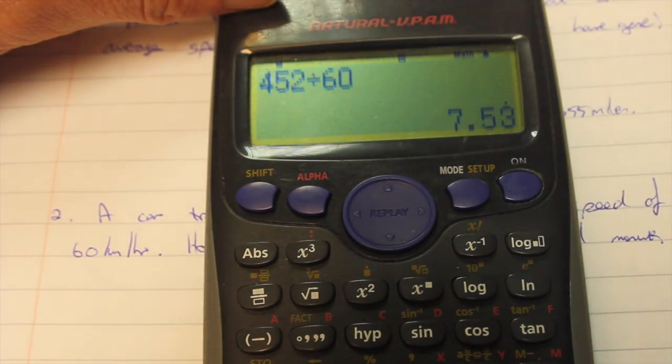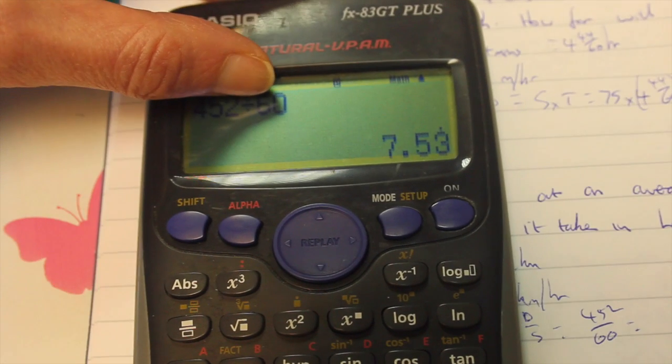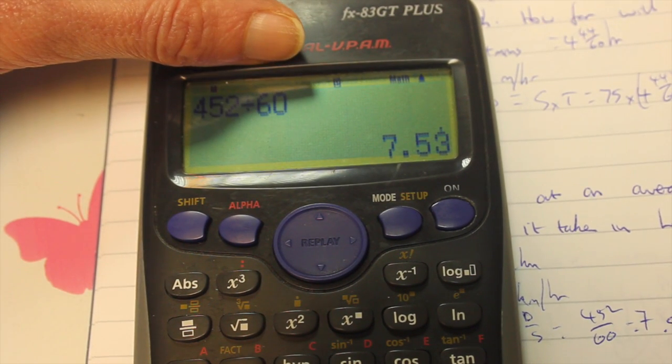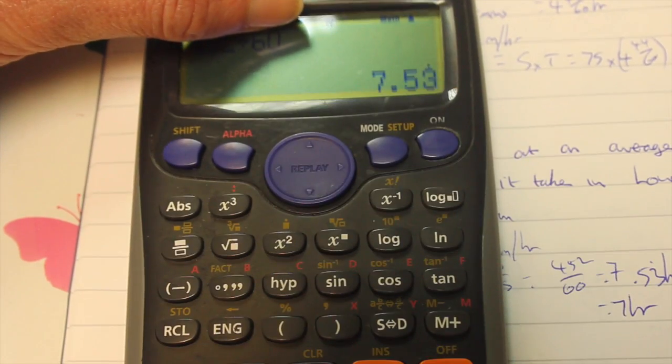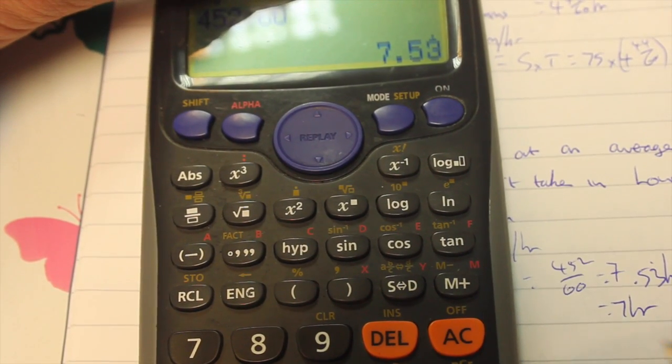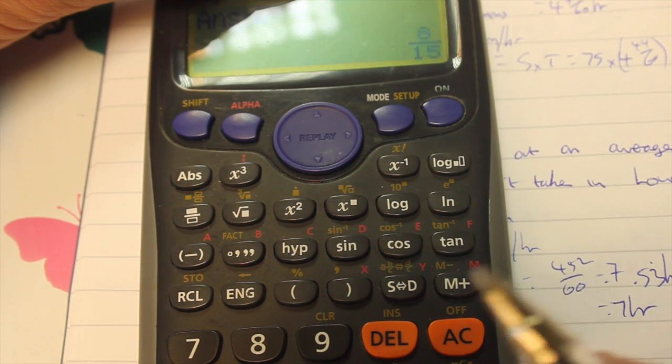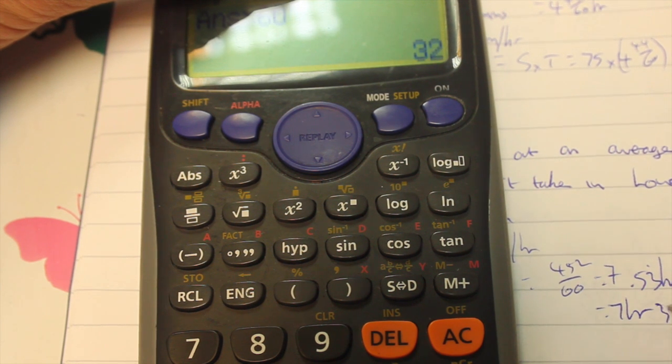452 divided by 60 gives me that answer there. Press your SD button to get a bit more sensible. Now you want that in hours and minutes. So you've got 7 hours. So what you will do to fix the minutes, take your 7 hours away, so that's your minute segment of it, and times it by 60. And you will see you get 32 minutes.